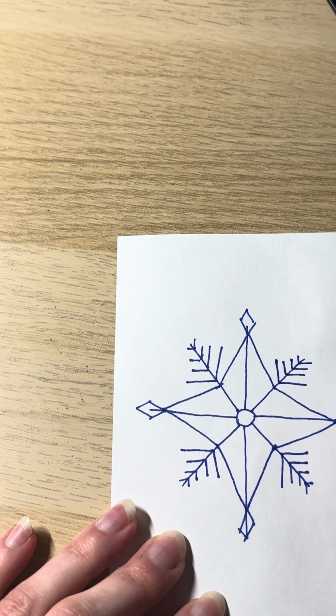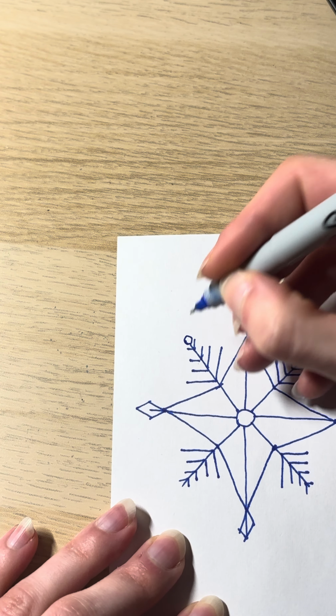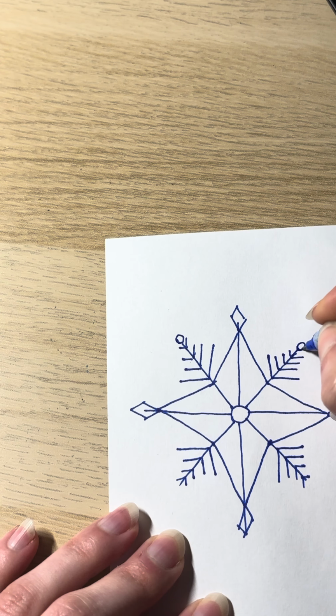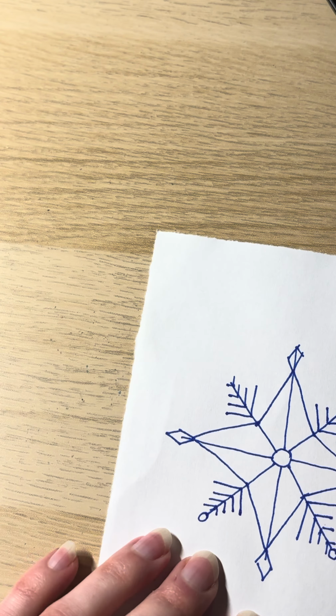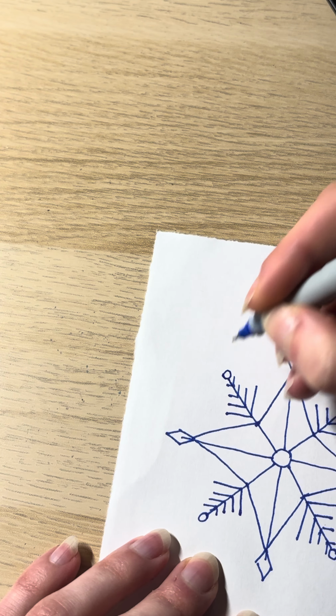Right, at this point, we're just going to finish our drawing with circles on the end of these lines. And we'll just do the last one as well.